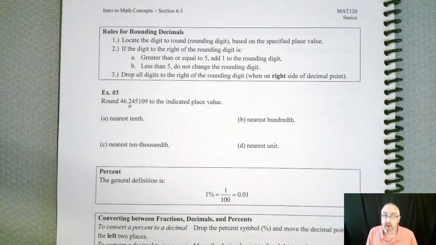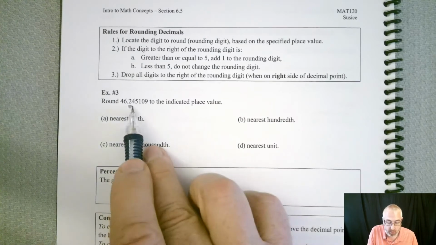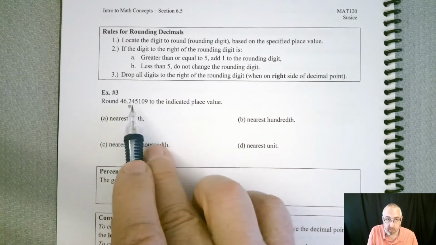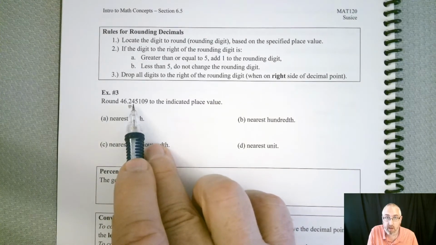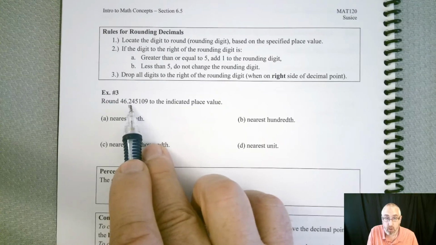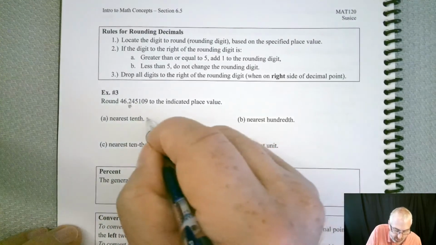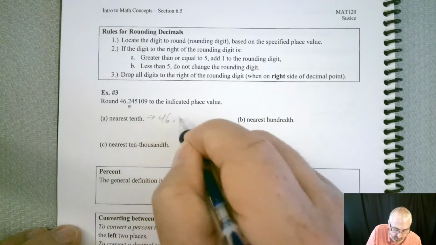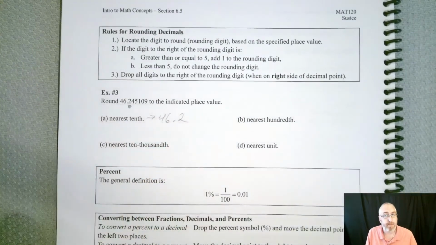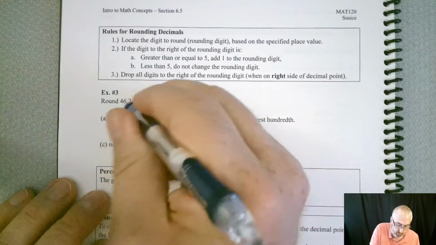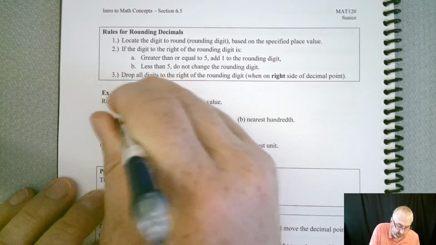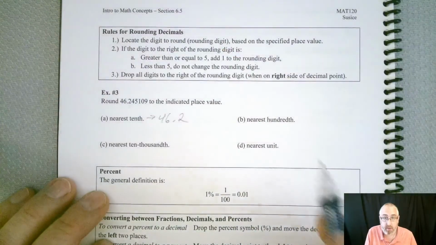So the number to the right of the 2 is a 4. We don't care about the rest of it. All we care about is just the single number to the right of the rounding digit. So that 4 tells us we want to leave that 2 alone. So now step 3, drop all those digits. So this should be 46.2. Done.